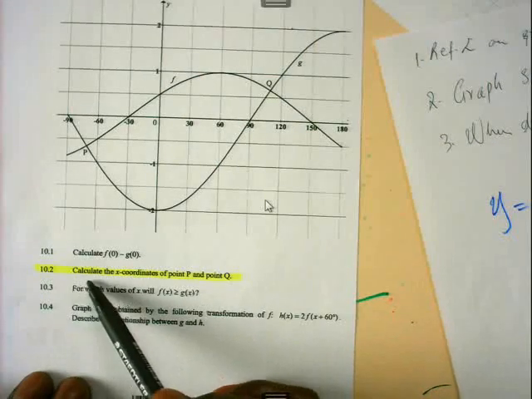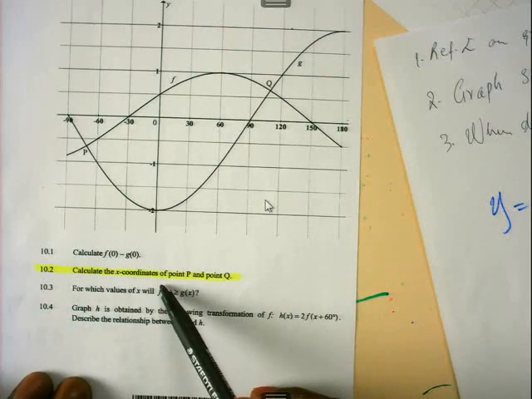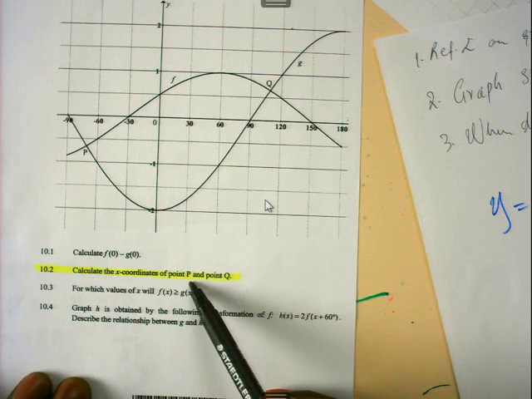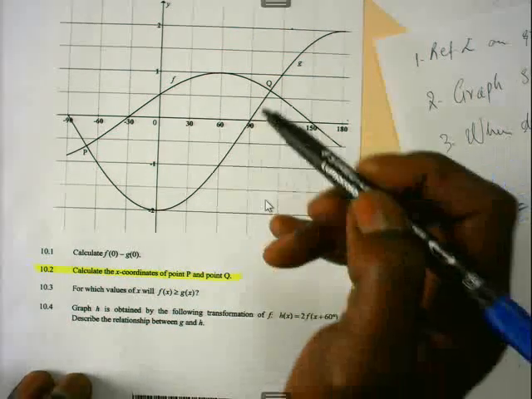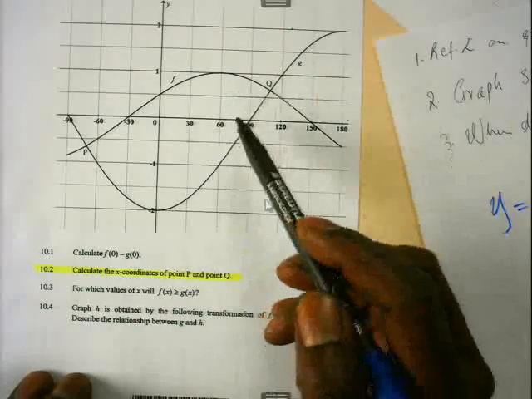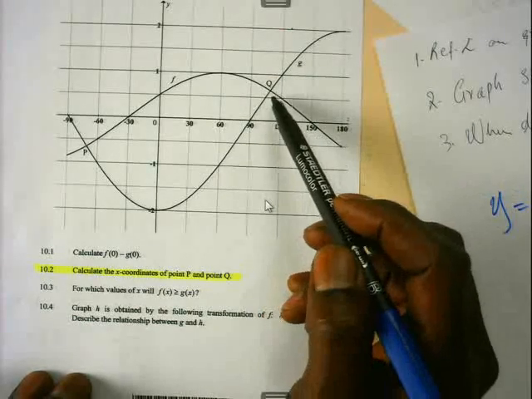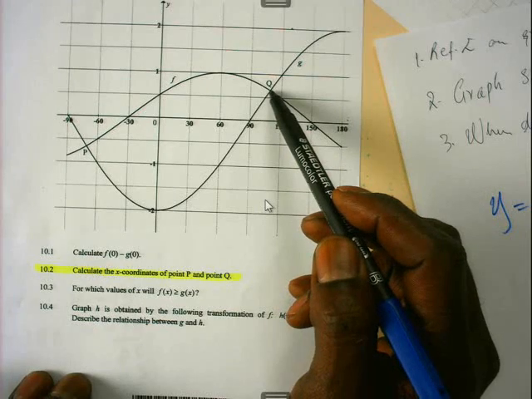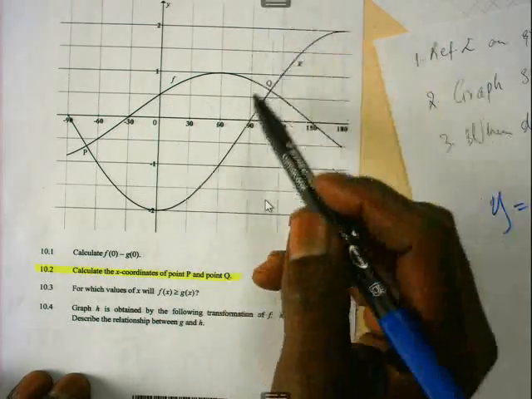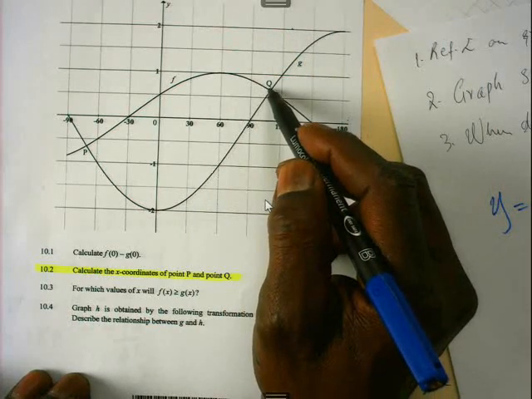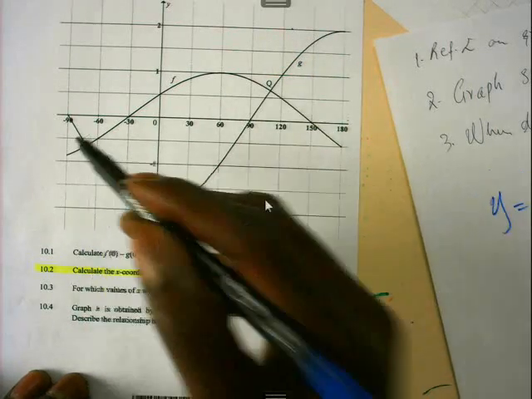They have said calculate the x coordinates of P and Q. As I've indicated, we are only going to get two solutions for this problem, P and Q.